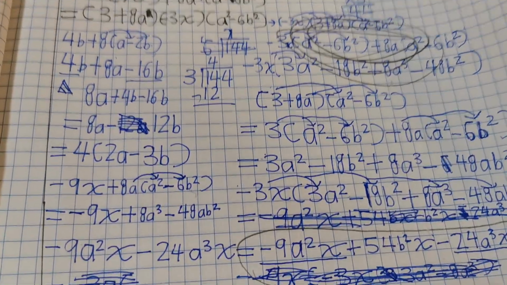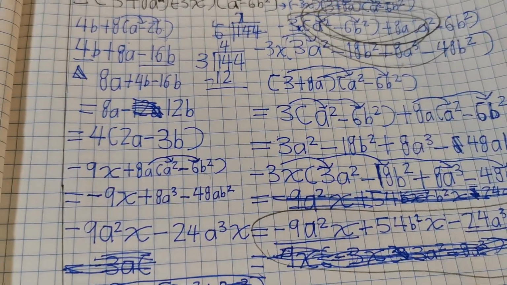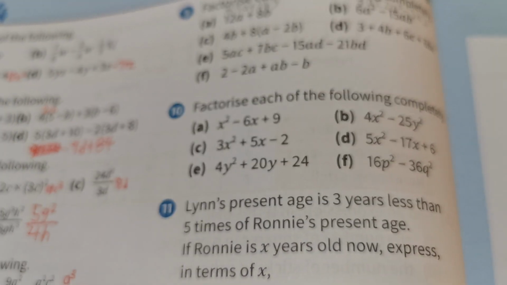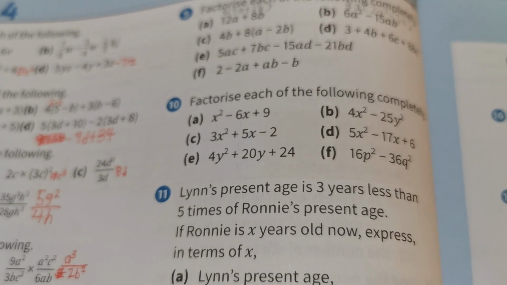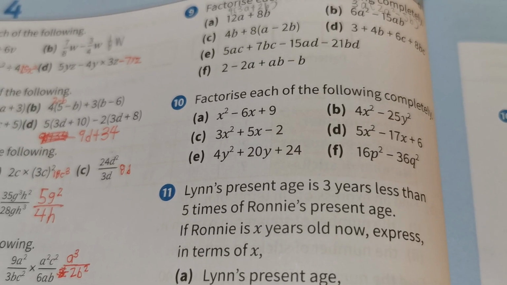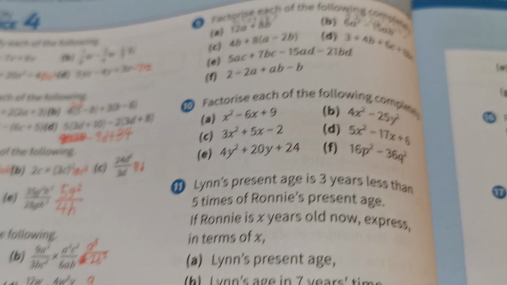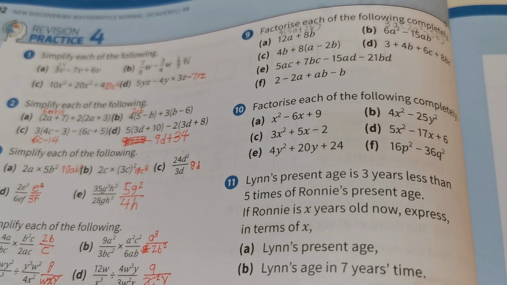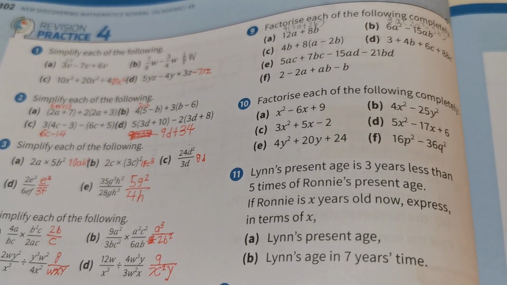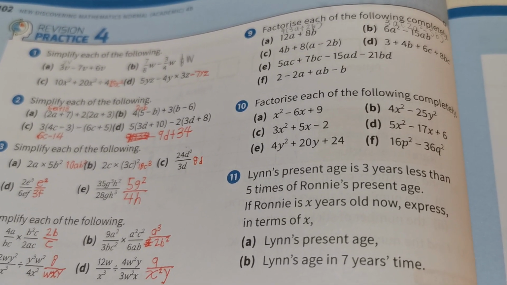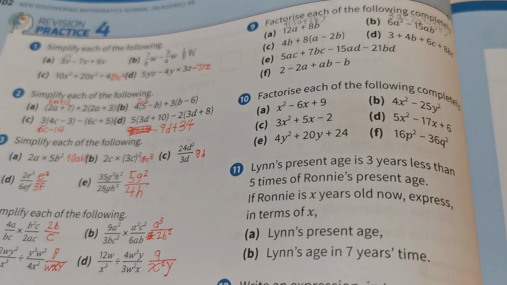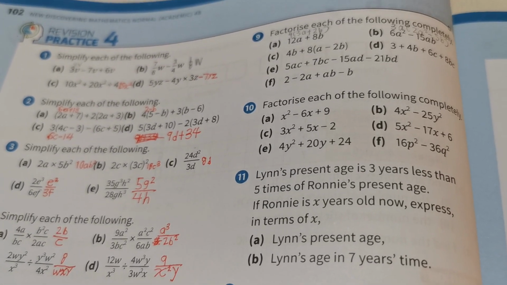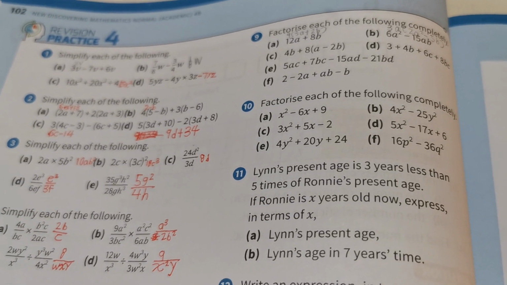This one is the revision exercise, Revision practice 4. This is to help us consolidate what we have learned for the past few years. For the past few years in secondary school, my math teacher used to teach me how to factorize the expression.